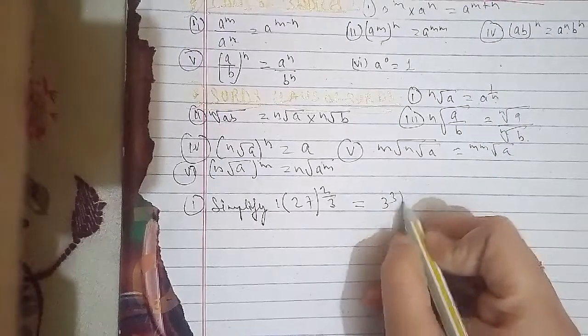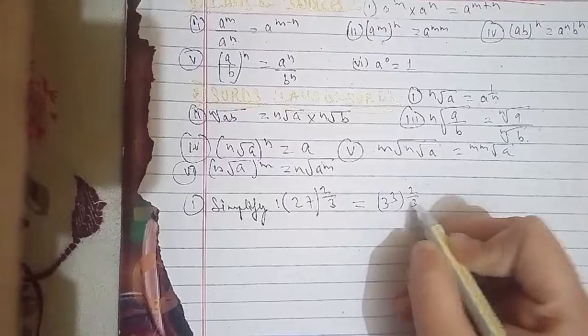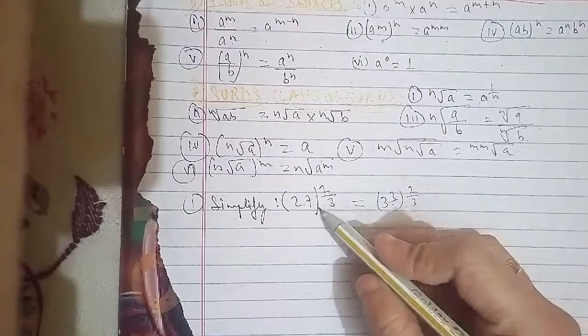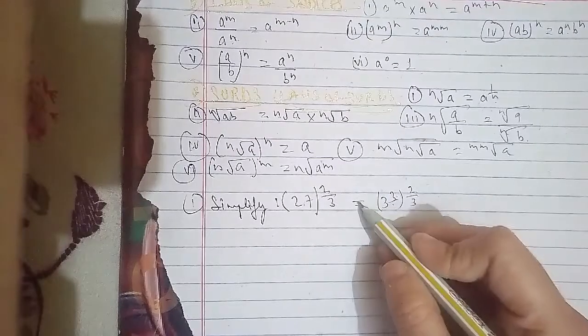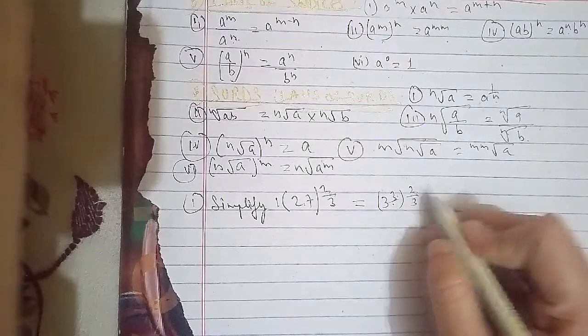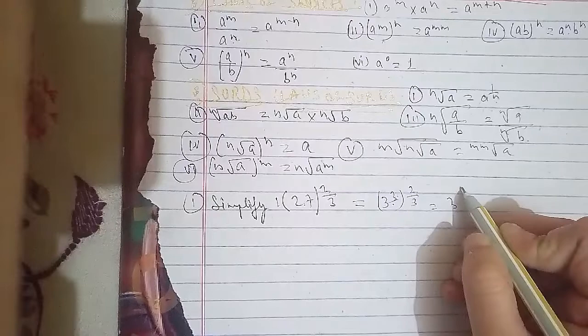So what we'll do, when we take the power outside, it will be 3 into 2 upon 3. So 3 and 3 will be cancelled. It will be 3 power 2. 3 3s are, you know very well, 9. That is the answer you will get here. These types of questions you have to solve like this only.